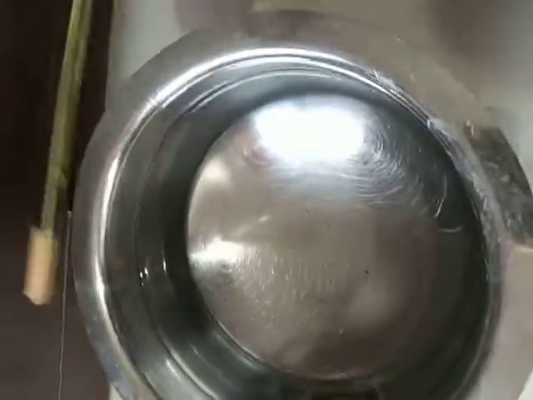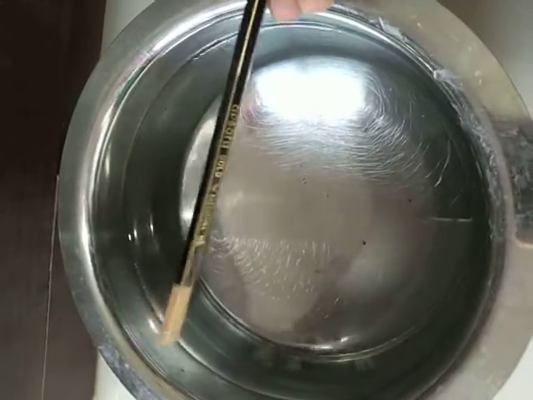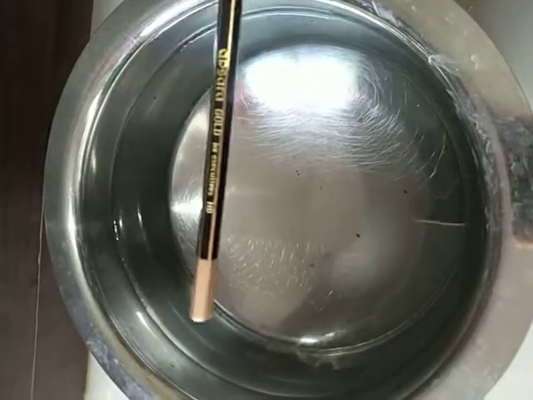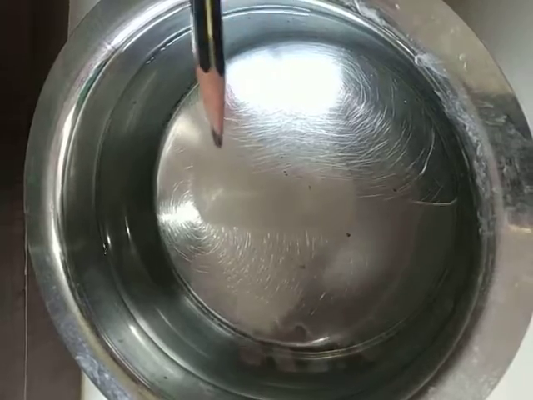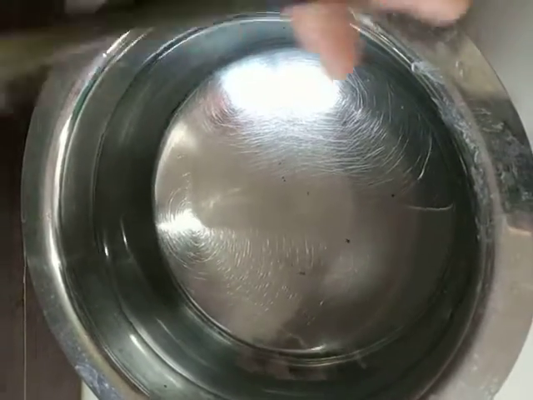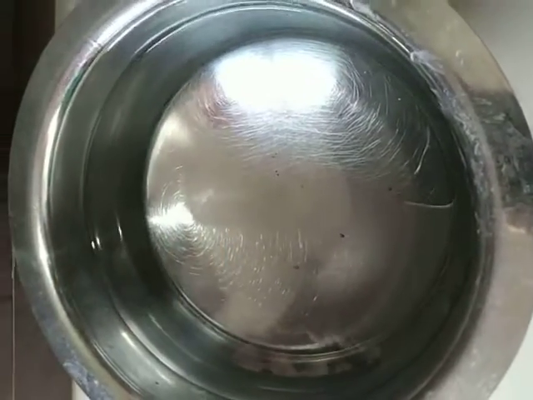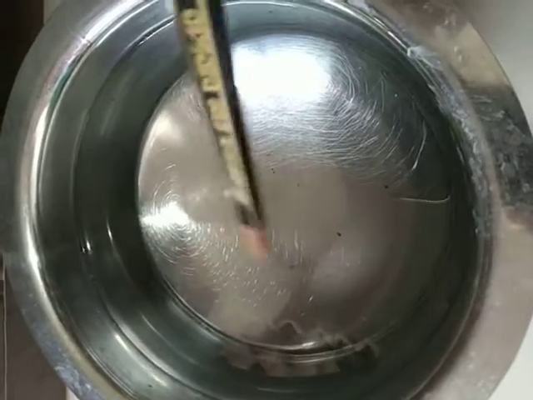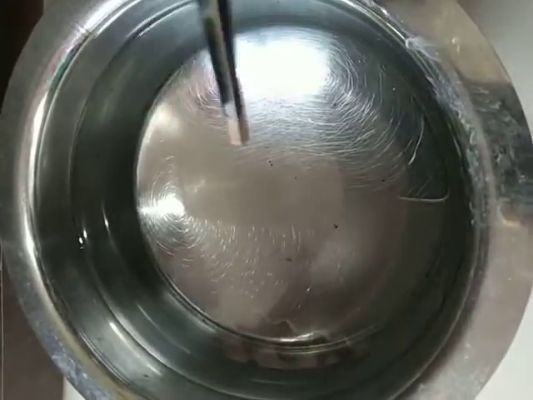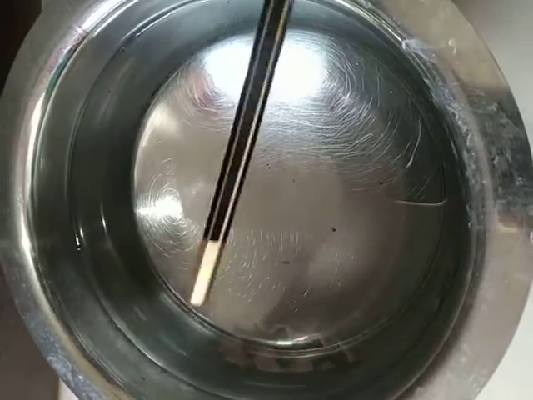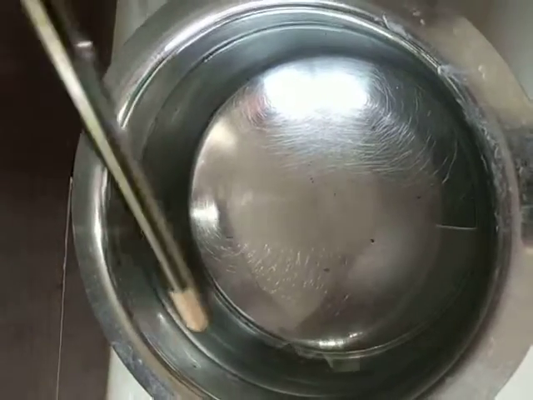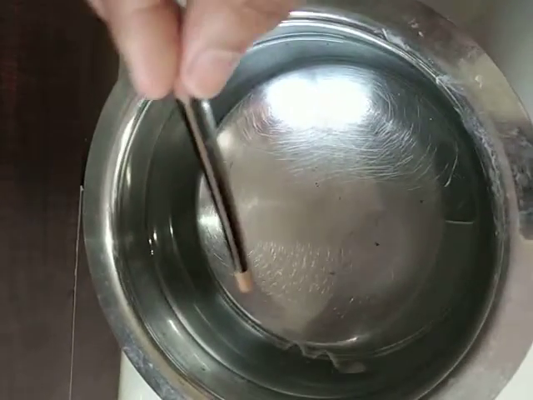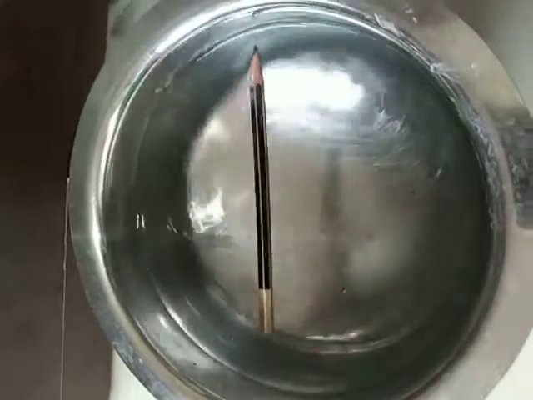Okay, now my first object is this pencil. Now this pencil is made with the material of wood and some chemicals. So I am pouring or throwing this pencil into this ball. Then let us see what is going to happen, whether it will float or sink. Okay students, so let's see. I am throwing this pencil into this ball. Now what is going to happen?